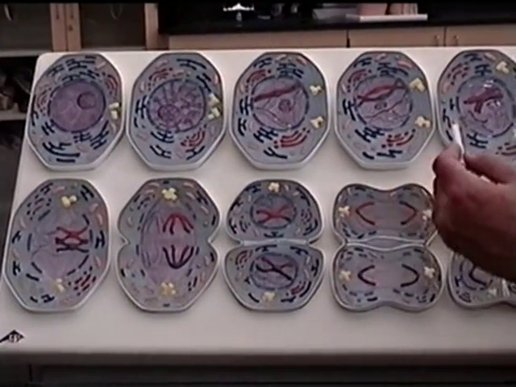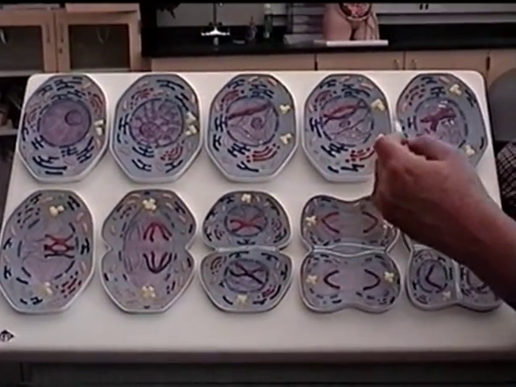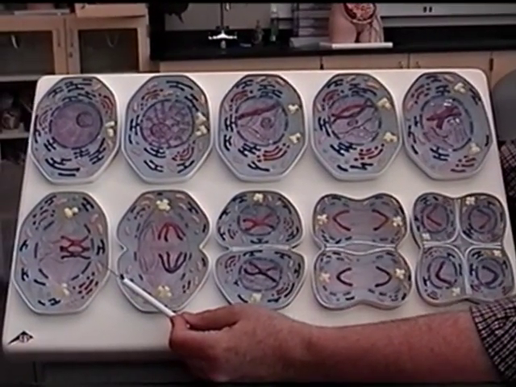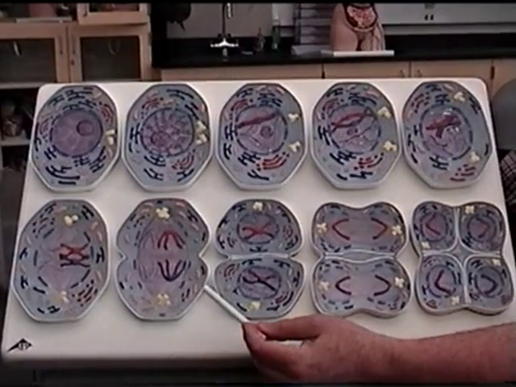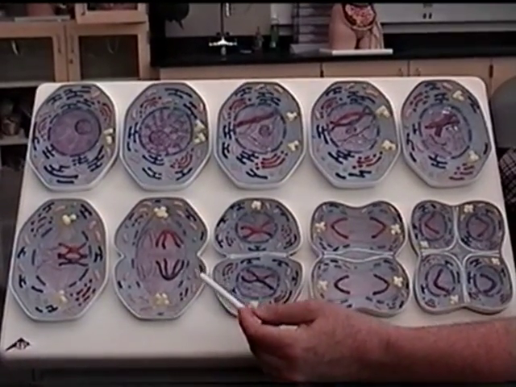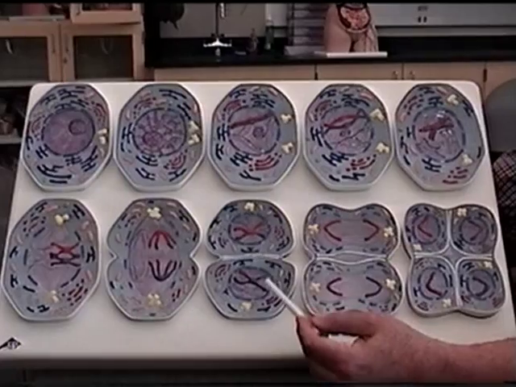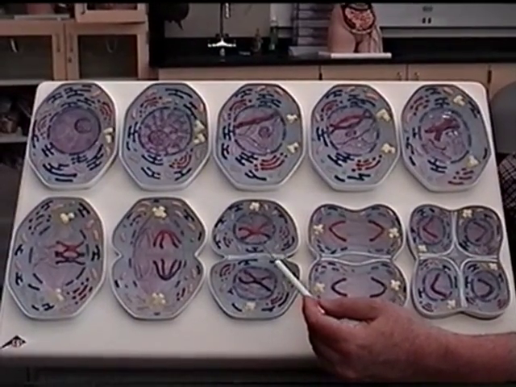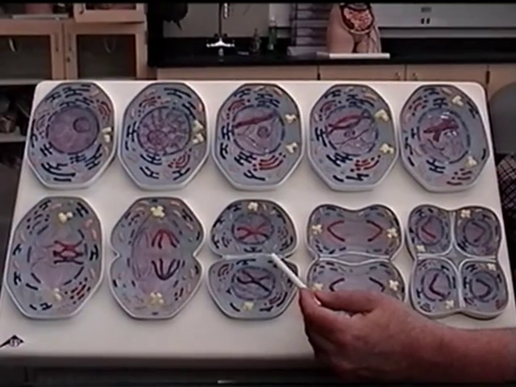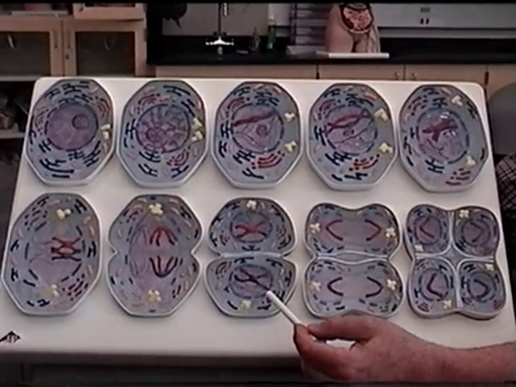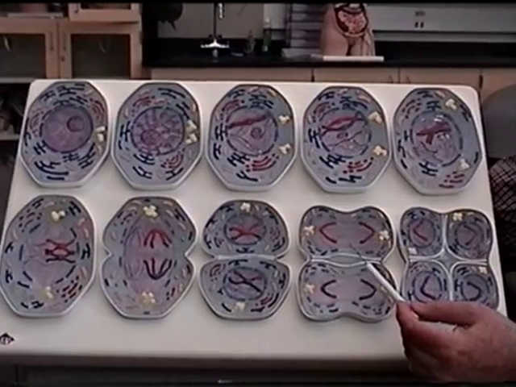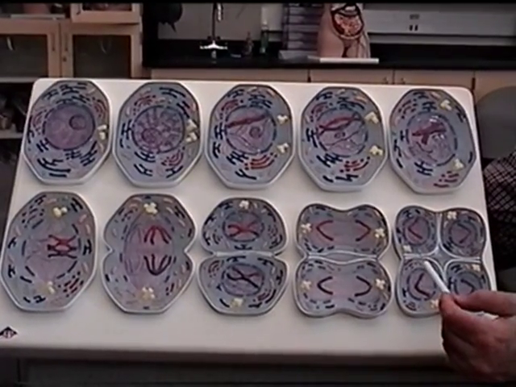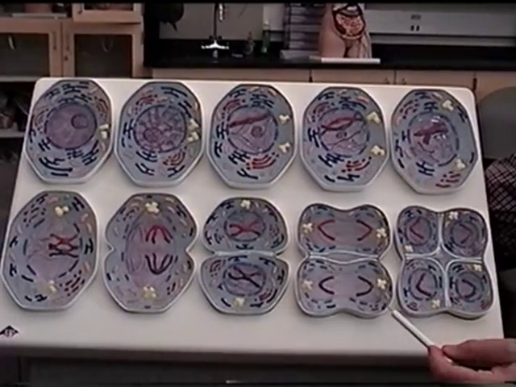Cells that are undergoing meiosis are called primary cells before meiosis 1. Once a cell has undergone meiosis 1, as we see here in anaphase, and we get the two daughter cells, then the daughter cells formed from meiosis 1 are called secondary cells, and the end product of meiosis 2 is a gamete in gametogenesis.